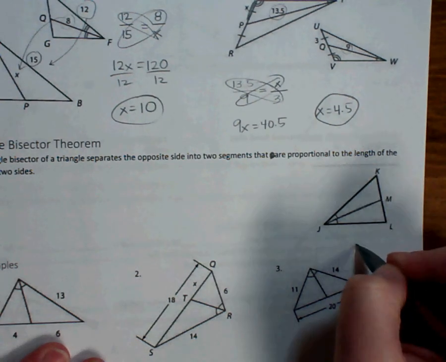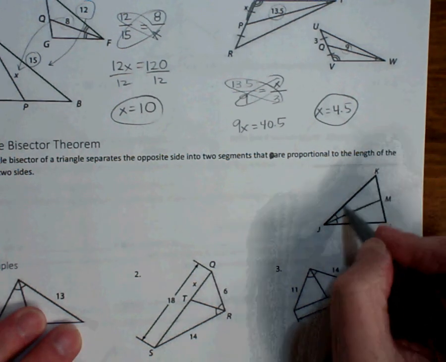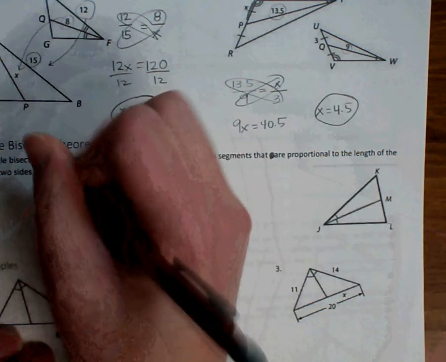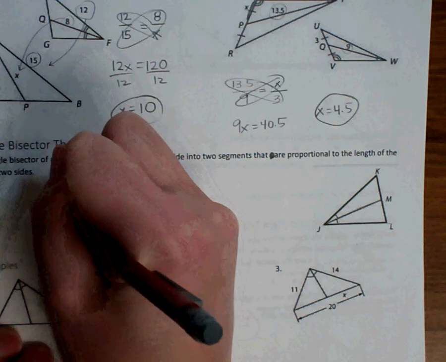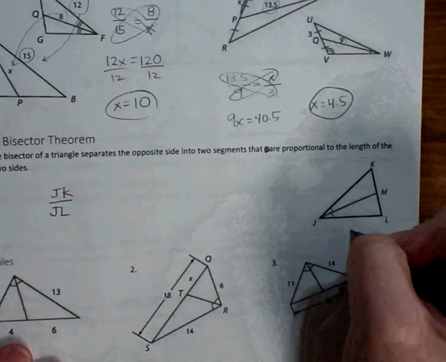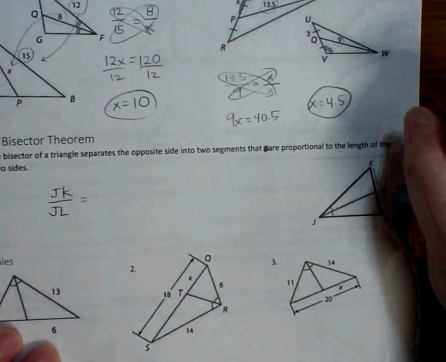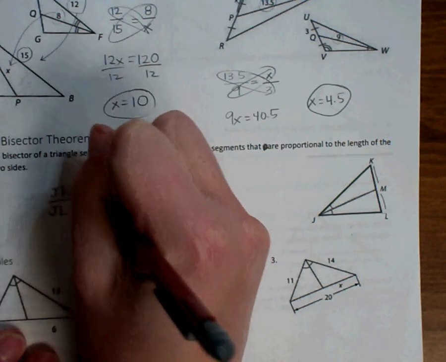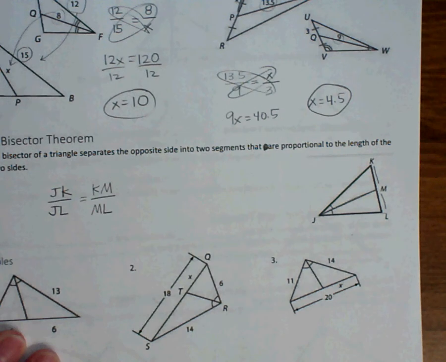So JM here is our angle bisector of angle KJL. Whatever ratio JK over JL is, these parts are going to be proportional to that. So KM over ML.